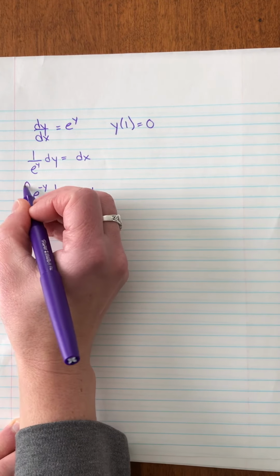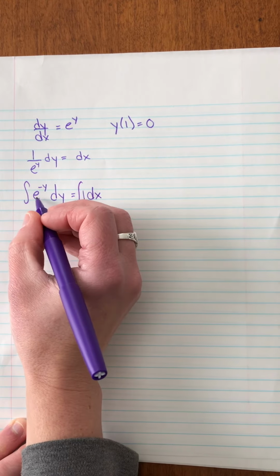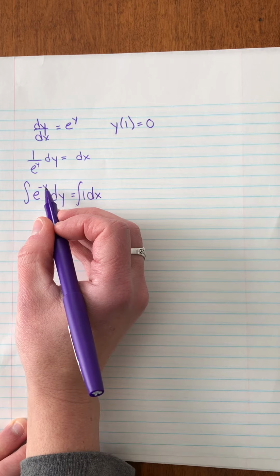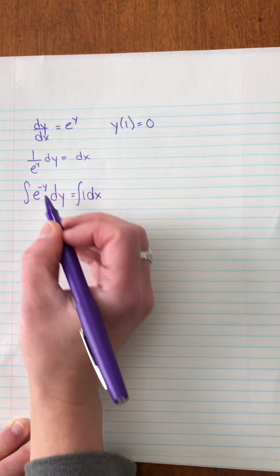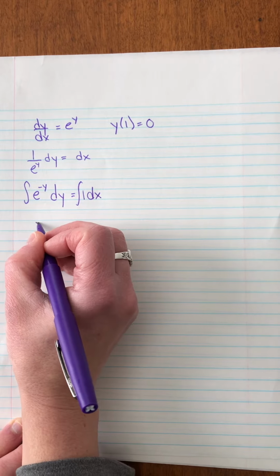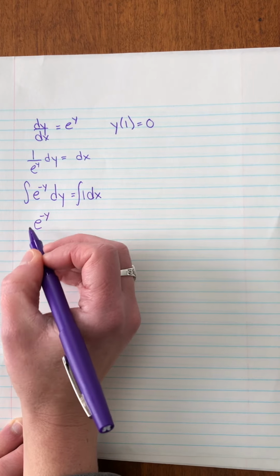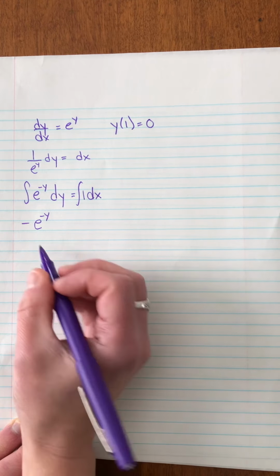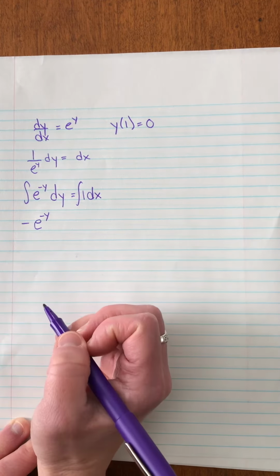So I'm going to integrate both sides, aka find the antiderivative. The derivative of e to the negative y would be e to the negative y, and then you have to multiply by the derivative of your exponent. So if we're taking the antiderivative, we've got to undo that. So it's going to be e to the negative y, and then instead of multiplying by negative 1, we're going to divide by negative 1, which is negative e to the negative y. That was a point that some people had lost, that little negative sign there.